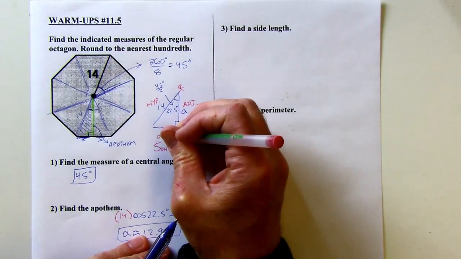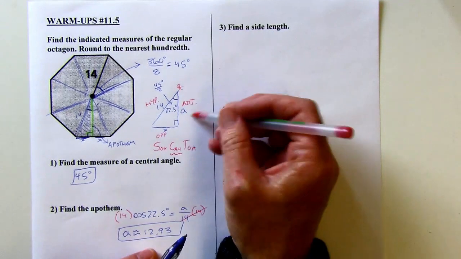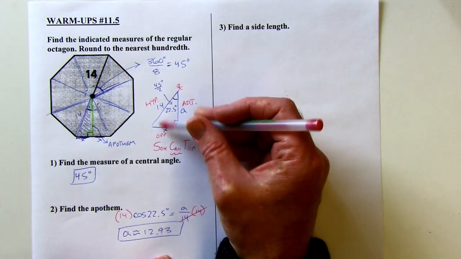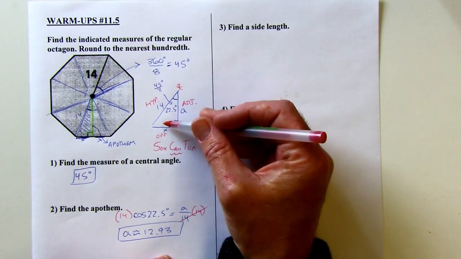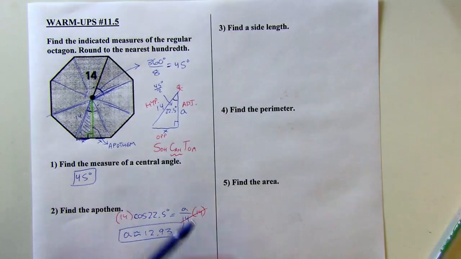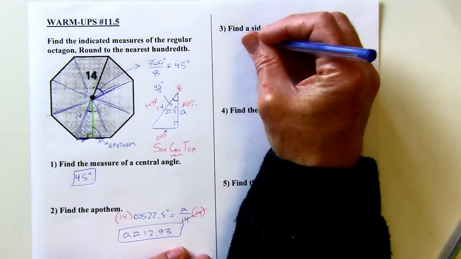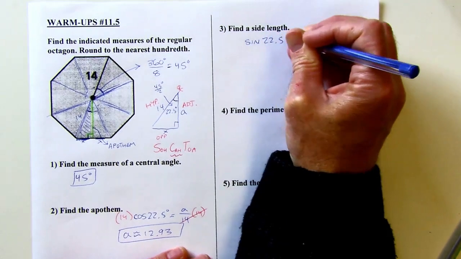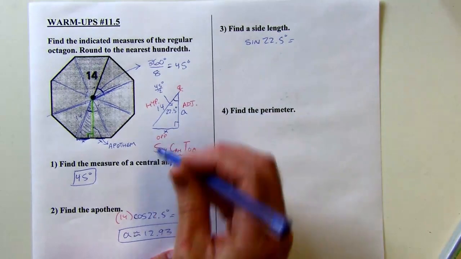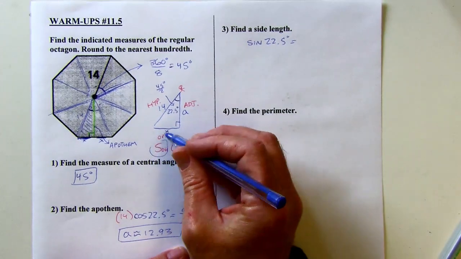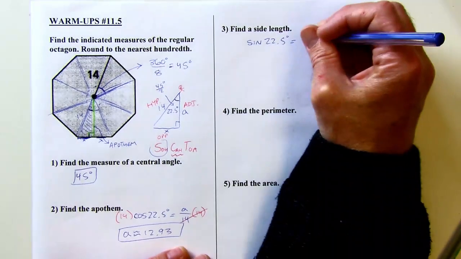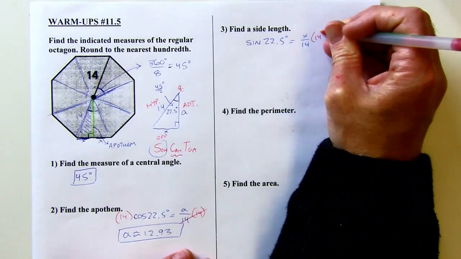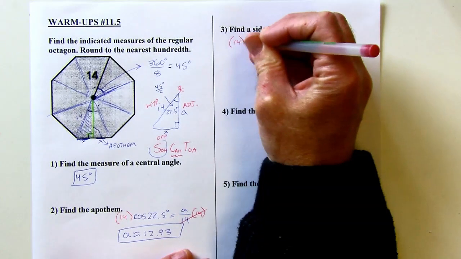Okay, so looking back to this triangle. This is the opposite. Now I could use the apothem since I know what it is, but I'm going to use the hypotenuse since that was given. So I'm going to use opposite and hypotenuse. That means I'm going to use sine. So sine of the 22.5 degree angle is opposite over hypotenuse, that would be x over 14. And again, I'm going to multiply both sides by 14 to solve for x here.